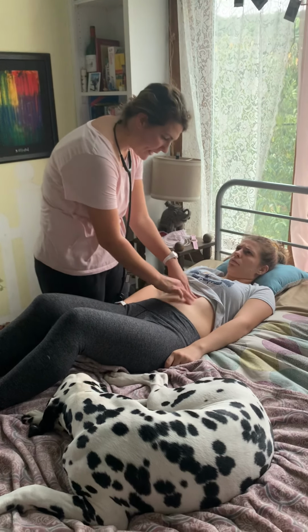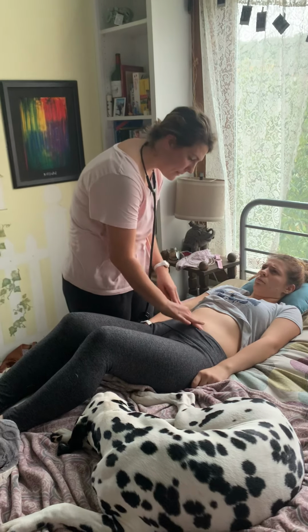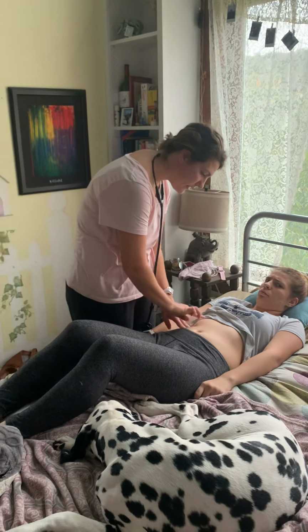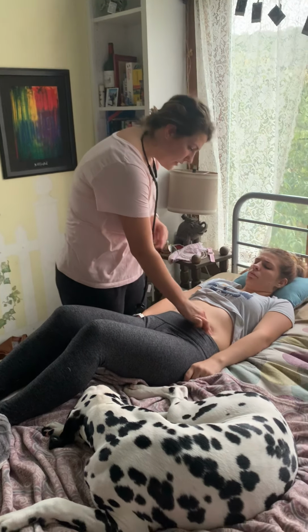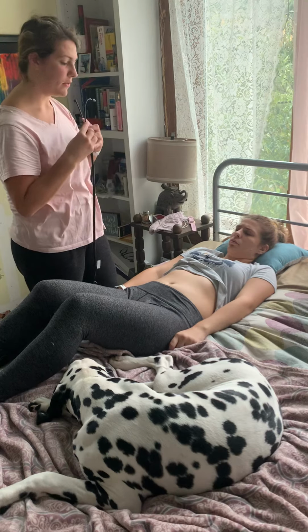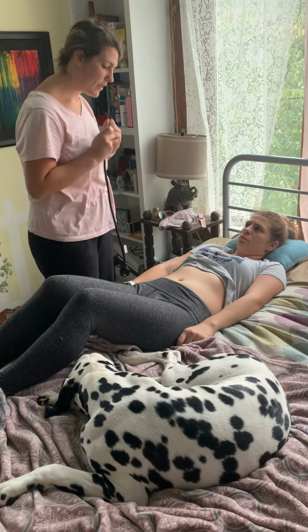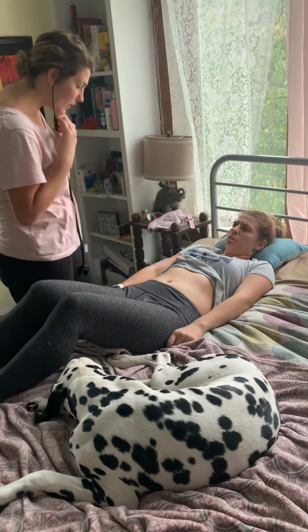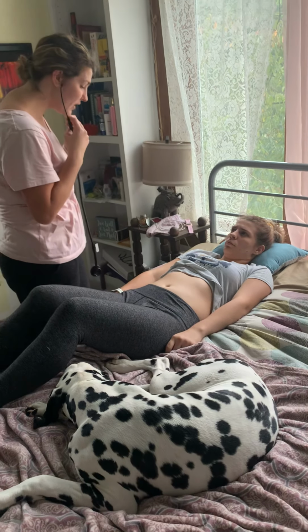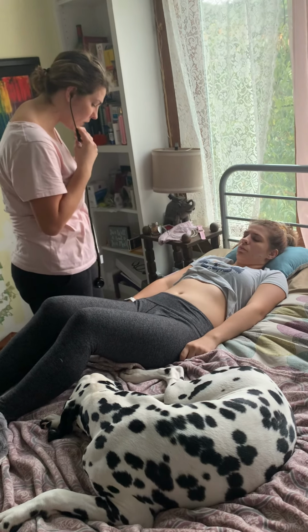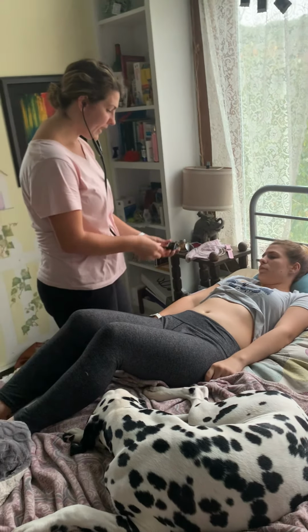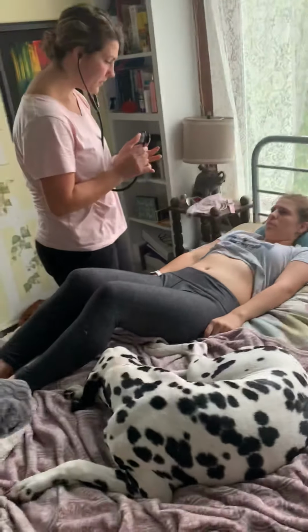While I'm palpating, I'm also going to go about 2 centimeters in. No abnormal findings there. I'm also gonna give a listen to your vascular sounds down here in your stomach as well. I'm gonna use the bell side of my stethoscope.